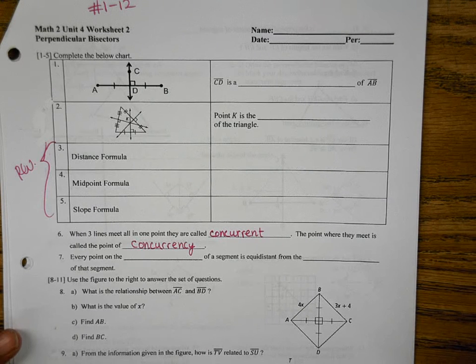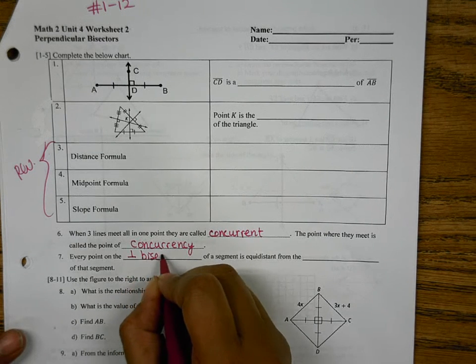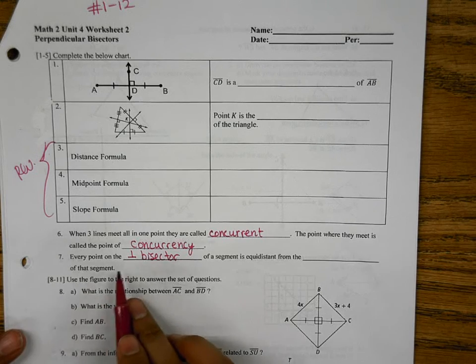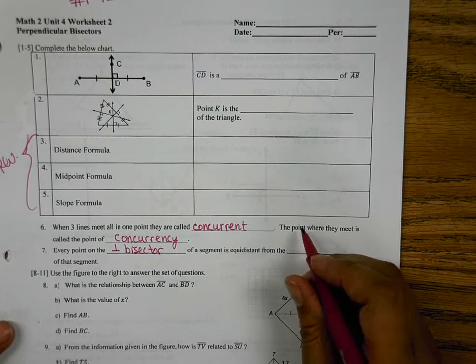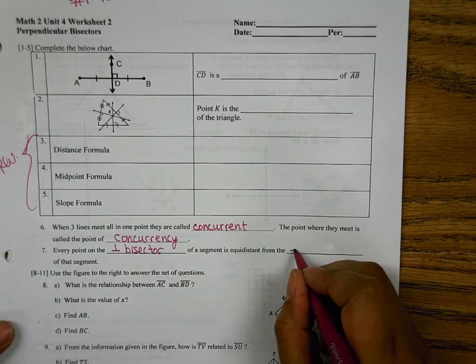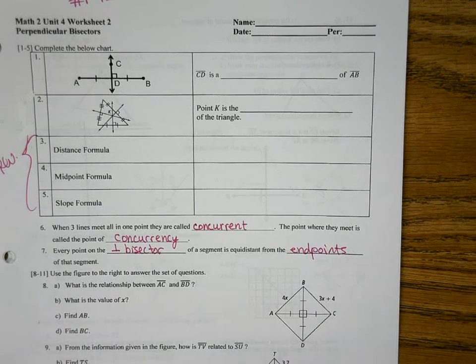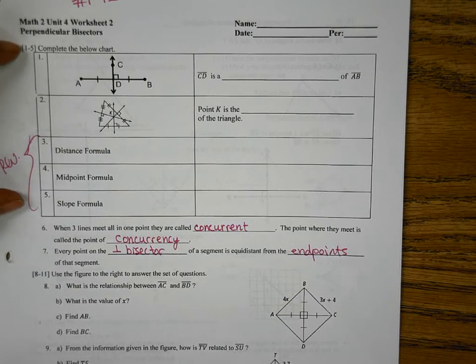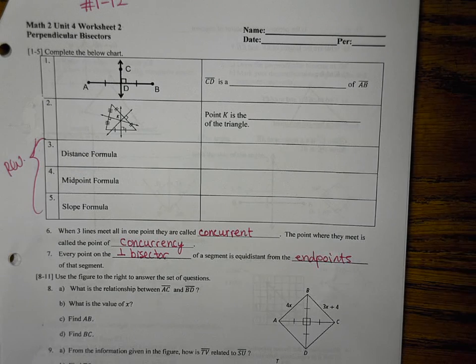Number 7, every point on the blank of a segment is equidistant from the blank of that segment. Every point on the perpendicular bisector of a segment is equidistant from the endpoints of that segment. Okay, so we did 6 and 7 together. You're doing 1, 2, 3, 4, 5, 8, 9, 10, 11, and 12. That's what you're doing today on your own, bringing it in tomorrow with any questions to get cleared up.